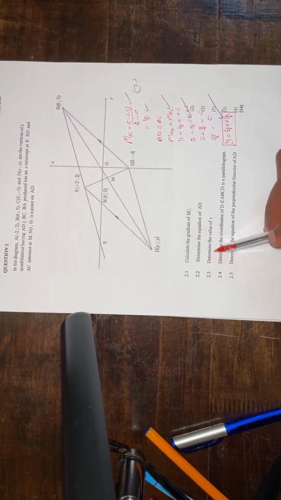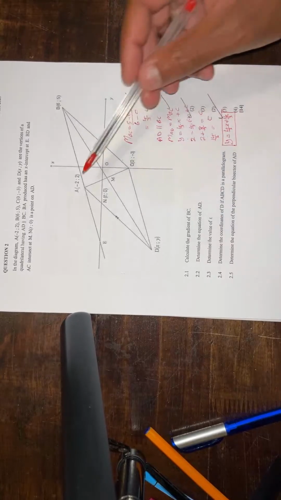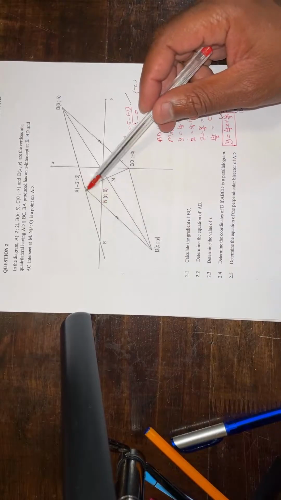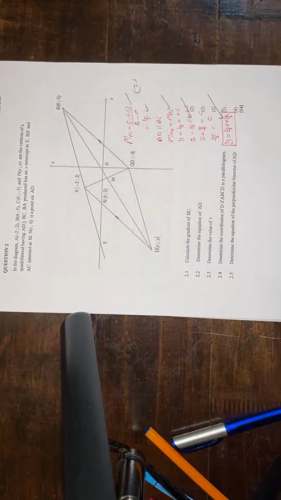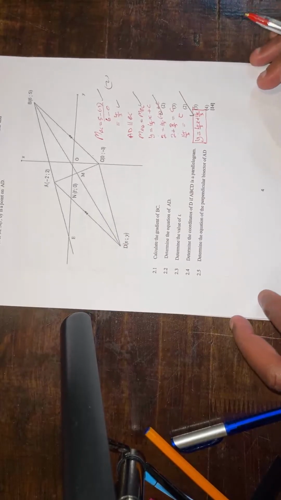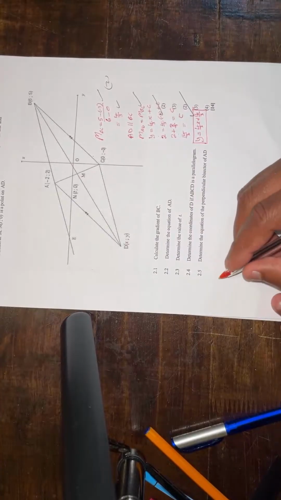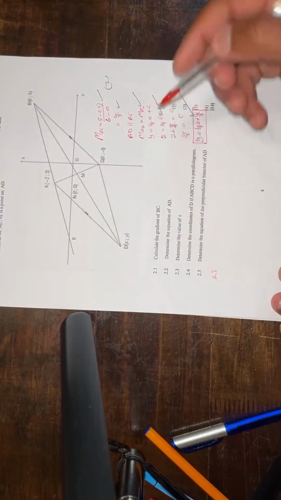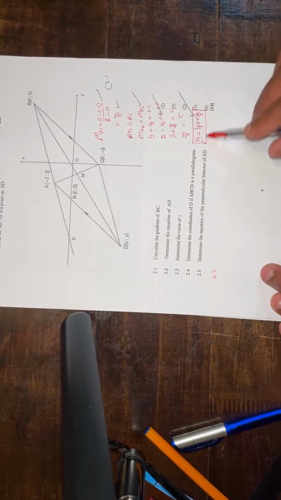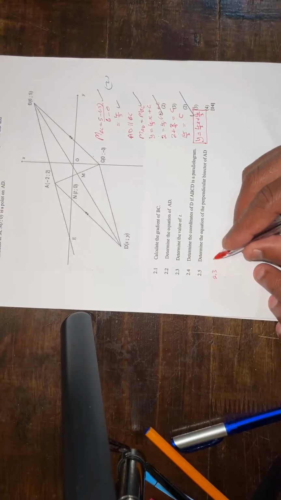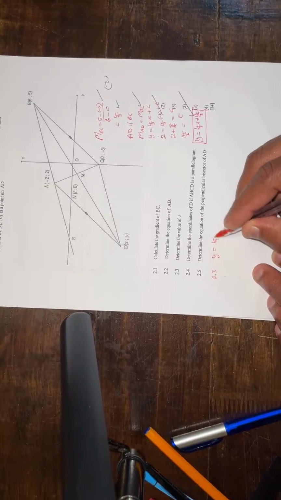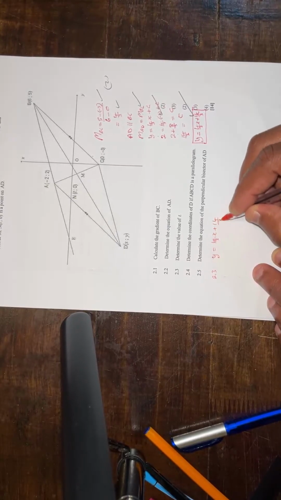Let's move to 2.3. Determine the value of t. To determine the value of t, t is the x-intercept of the line AD. You have just determined the equation of AD, which is y equals 4 divided by 3 x plus 14 divided by 3.